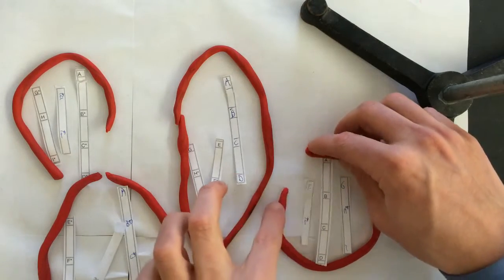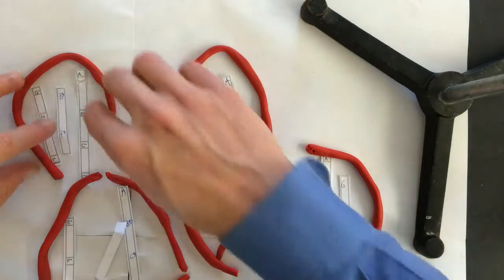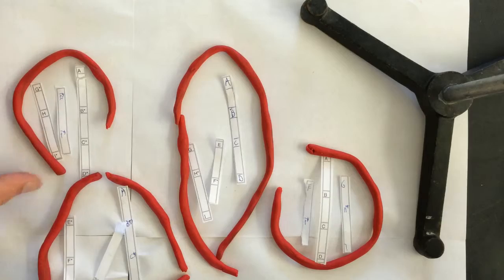Giving us this gene set, right? So here are our 4 cells.